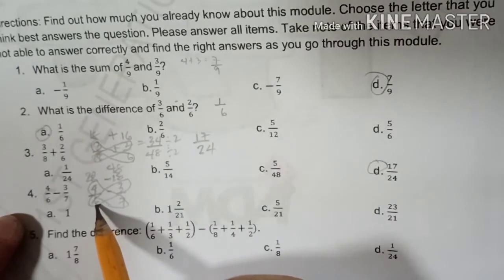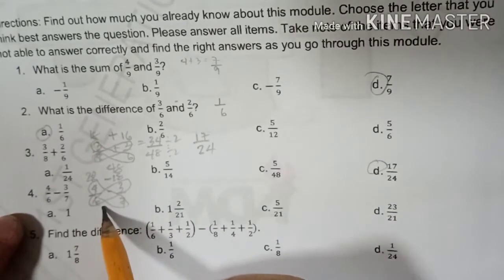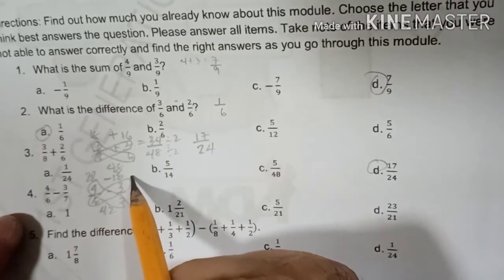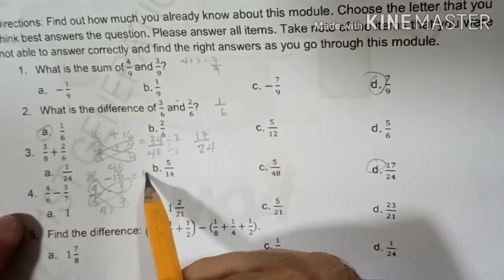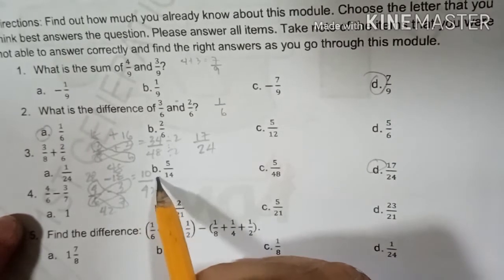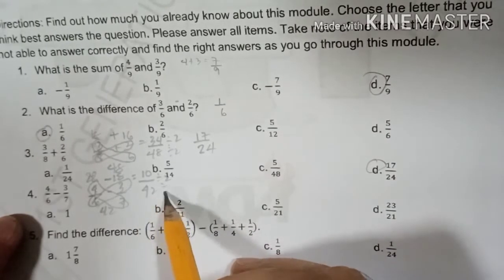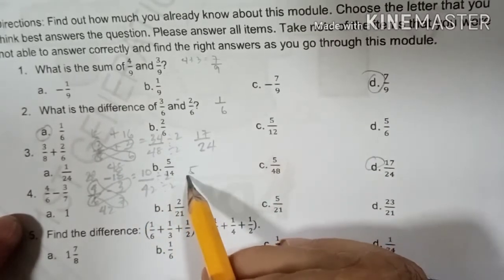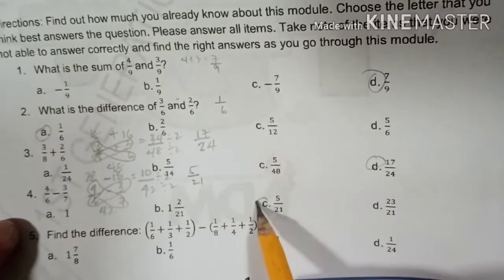Then 6 times 7, that's 42. So you have 28 minus 18, that's 10. So 10 over 42. This 10 and 42 could be divided by 2, that's 5/21. 5/21 is letter C.